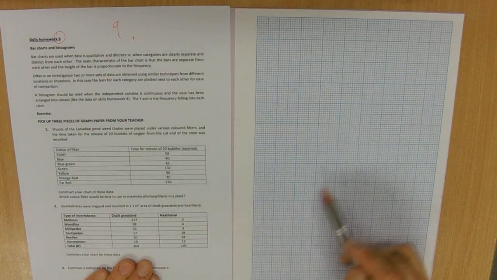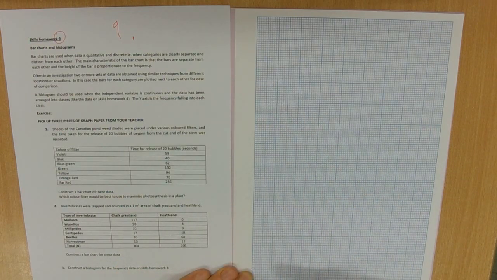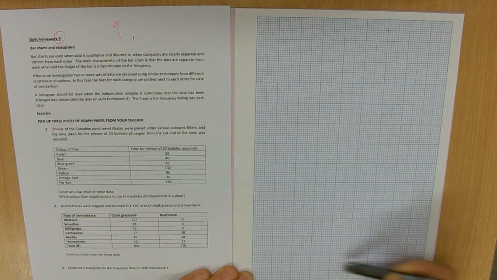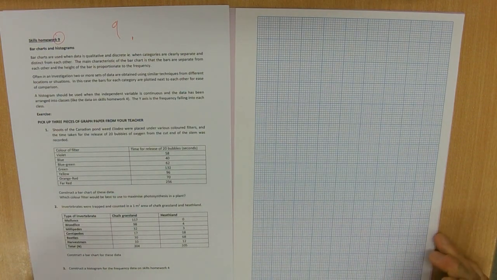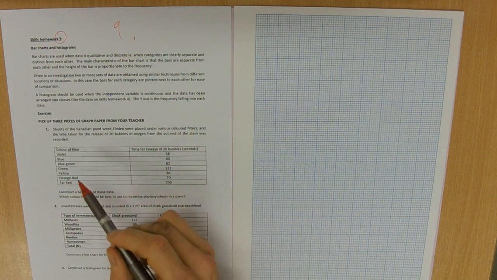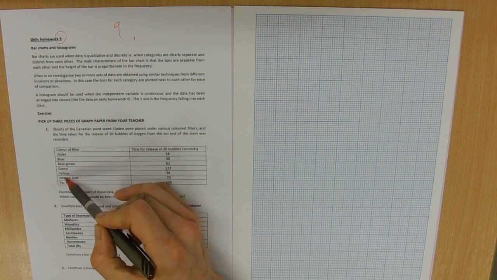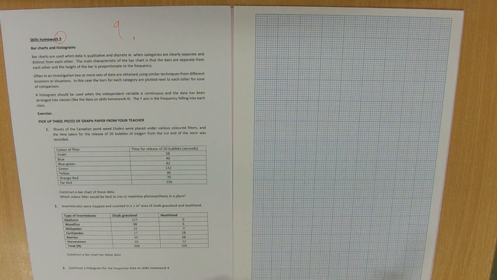Here's some paper for our chart, and we need to somehow make a scale for this that covers at least half the paper. And probably where we'll start is with this. How many categories have we got? 1, 2, 3, 4, 5, 6, 7 categories.